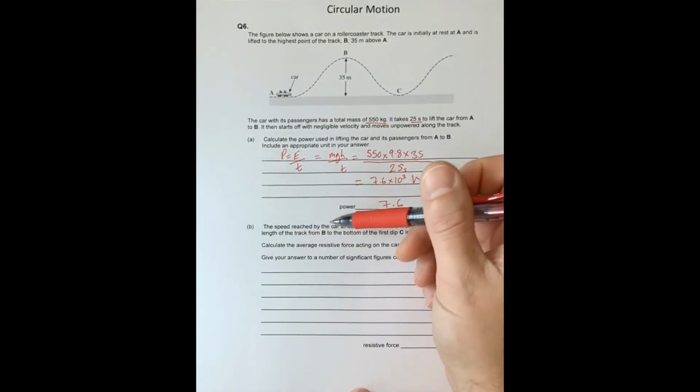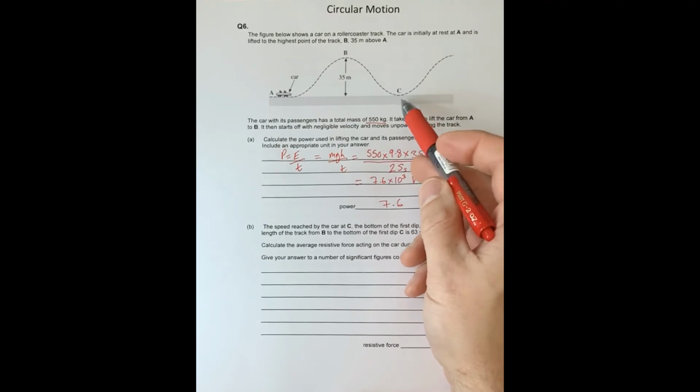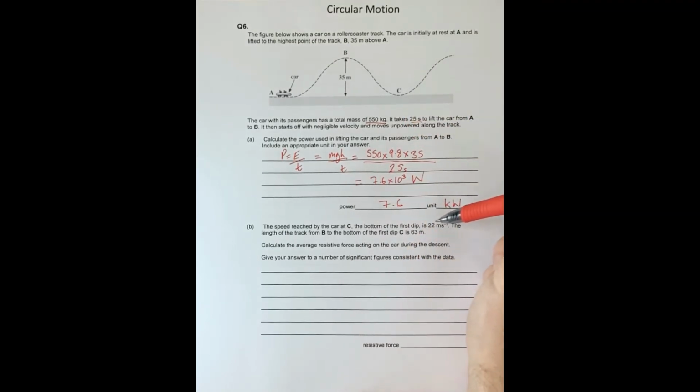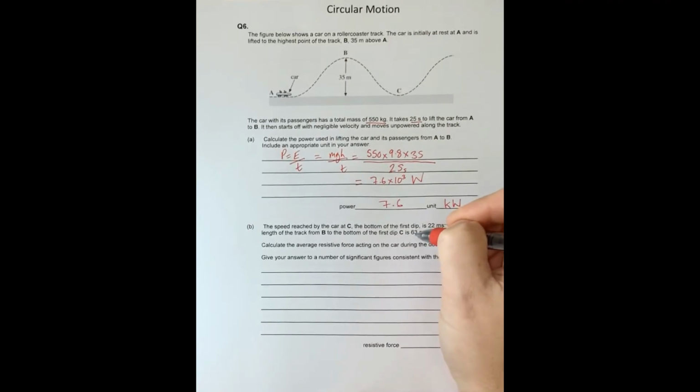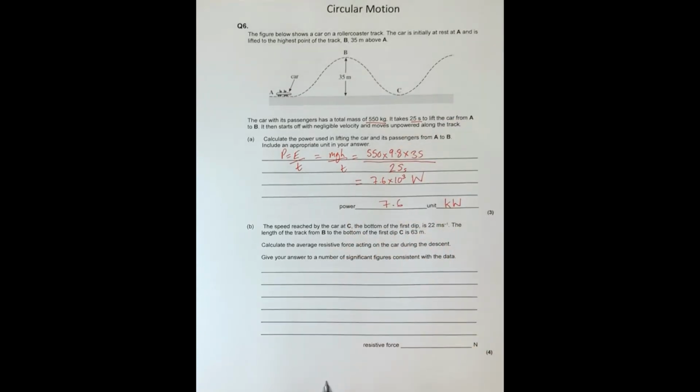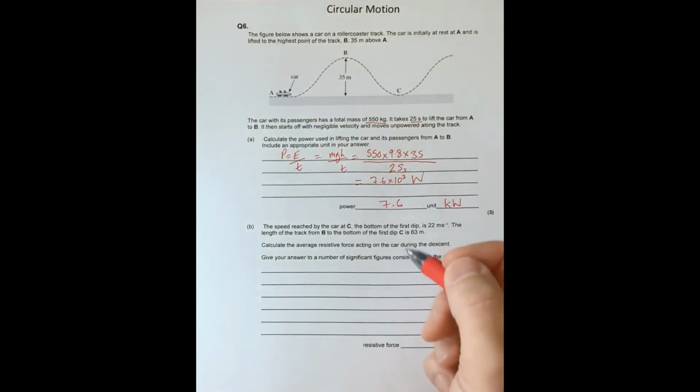B. The speed reached by the car at the bottom of C is 22 meters per second. The length of the track is 63 meters. Calculate the average resistive force acting on the car during the descent. Give your answer to a number of significant figures consistent with the data. Everything's two significant figures, so my answer is going to be two significant figures.